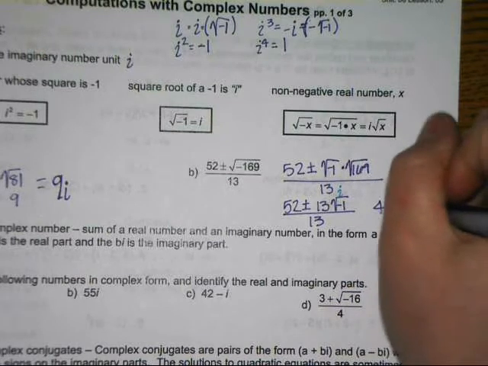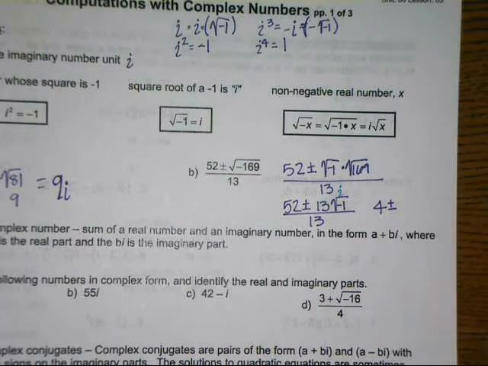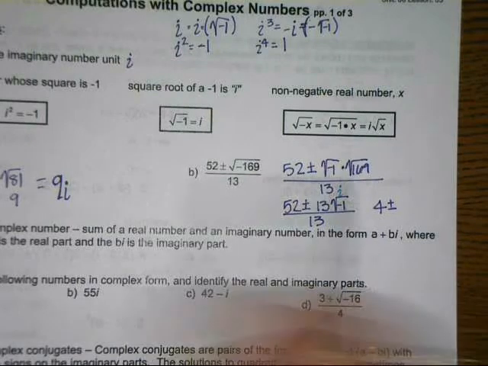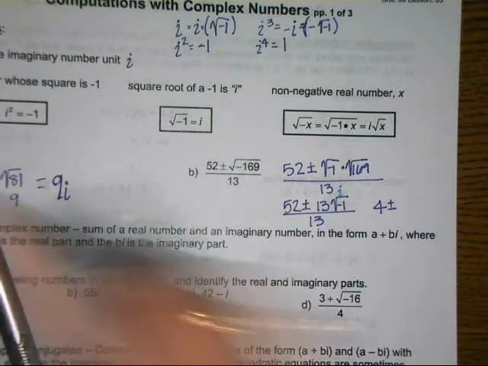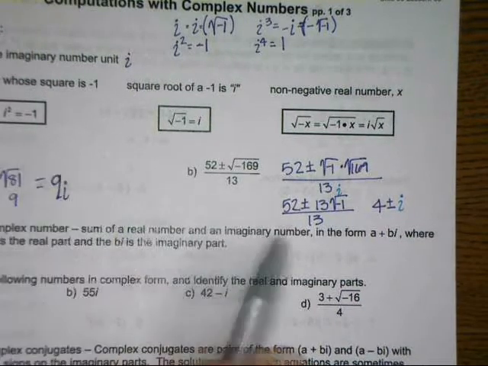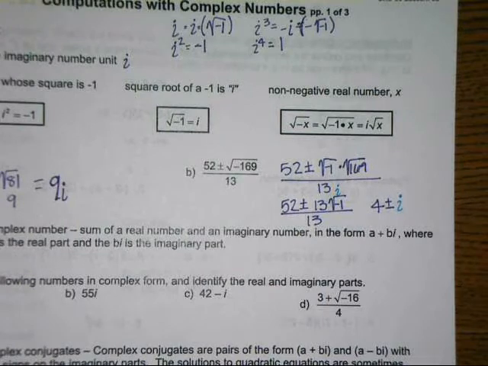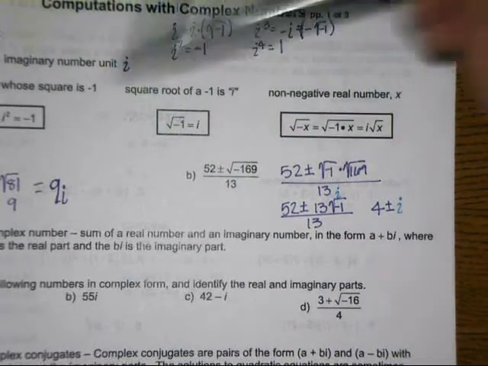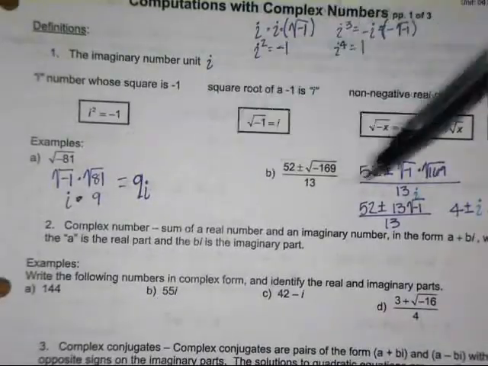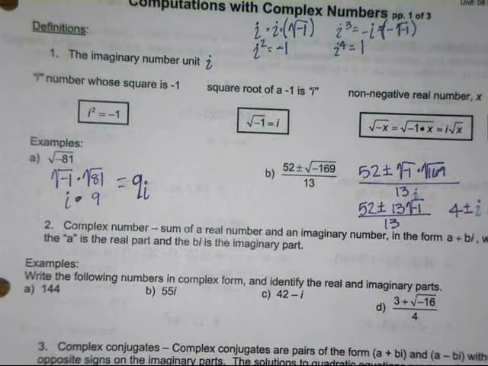So we have plus or minus. We don't have to write down the 1. We can, but we don't have to. And then we have the square root of negative 1, which we know is i. So 4 plus or minus i, and that is our answer. So you see how to break them down. You just have to separate your negative away from your actual number that's inside your square root.